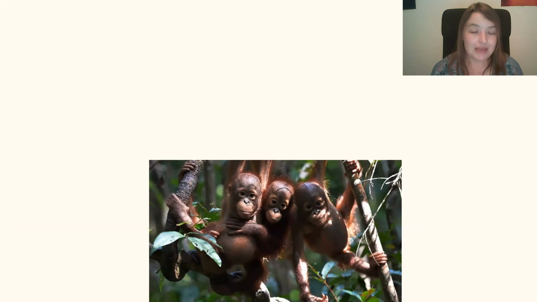Often, babies are orphaned. Orangutan babies are orphaned without their parents, or they're cut off from their parents who might have been in a different part of the forest, or families might be split because of where the palm oil deforestation has taken place.